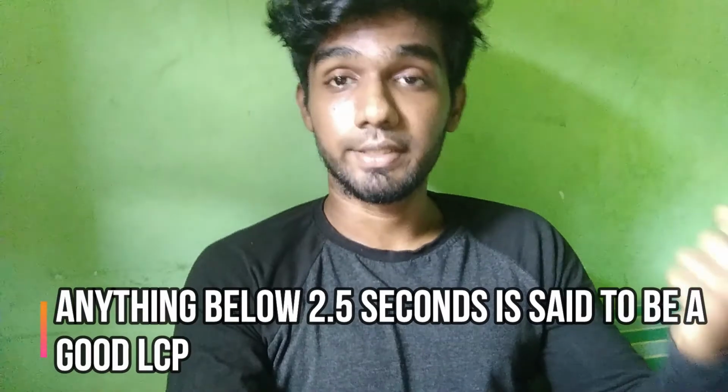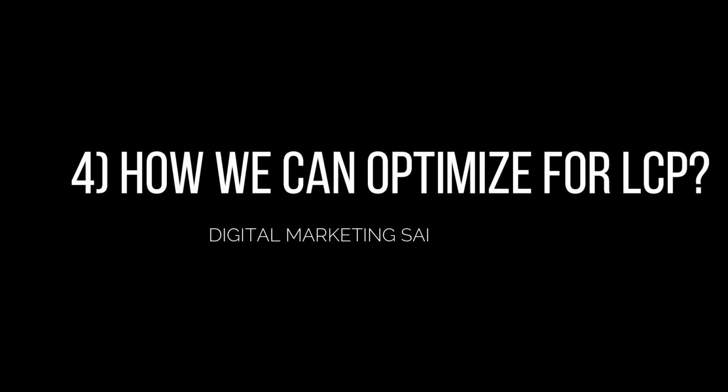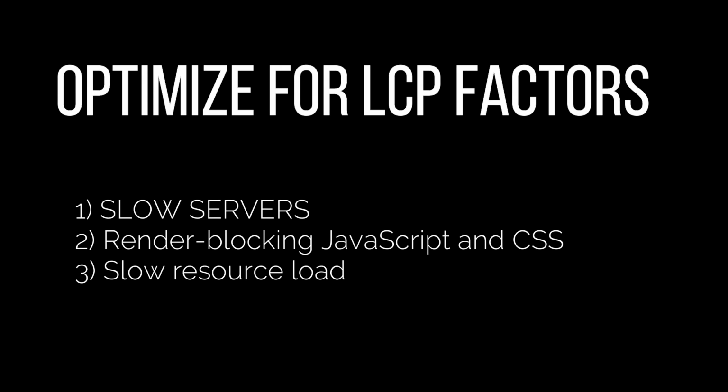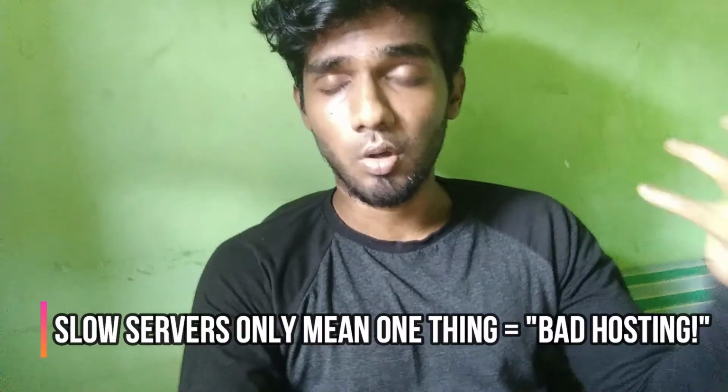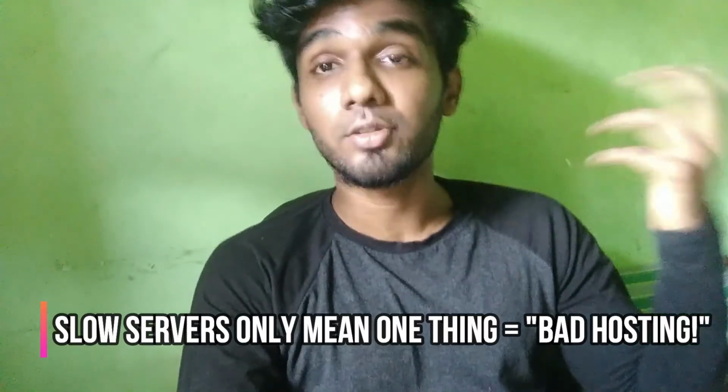So it is said that anything below 2.5 seconds is a good LCP. So here are the three factors given by Google. Number one is slow server. People talk about slow servers. It obviously means the hosting that you have taken is not good enough, and you are right.